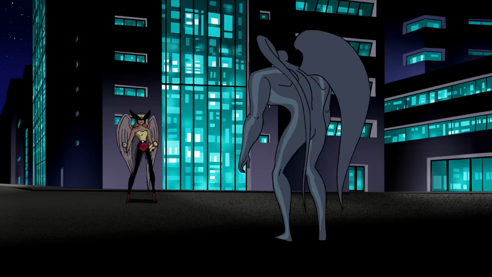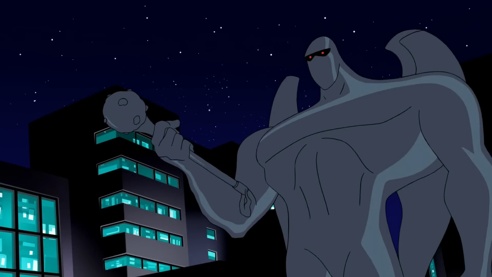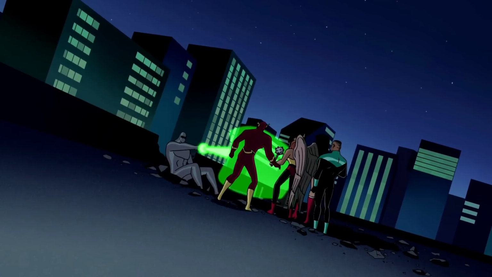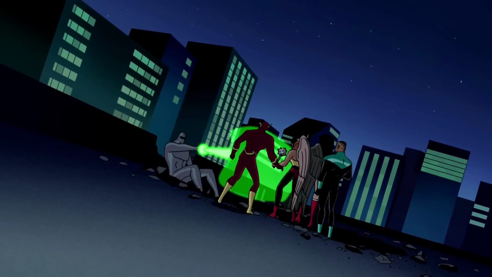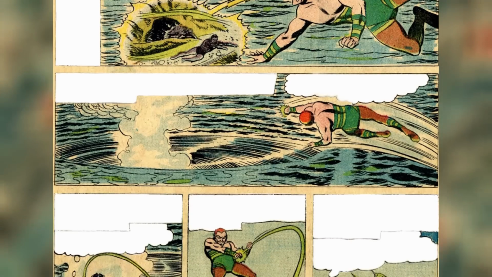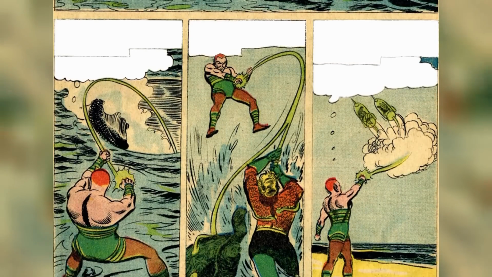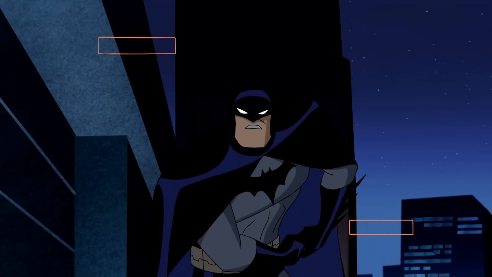In the animated series, when Amazo first encountered Hawkgirl, along with powers, he duplicated her mace as well. Next, when he met Green Lantern John Stewart, he duplicated his Green Lantern power ring as well. Thus, it can be concluded that Amazo can duplicate the weapons of his opponents, no matter how strong or unique they are.